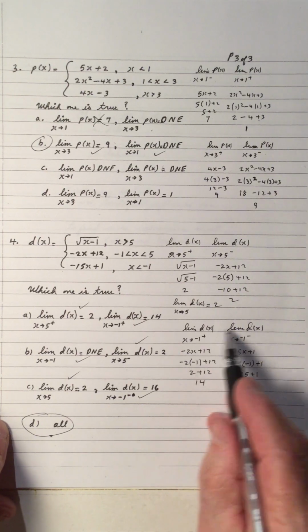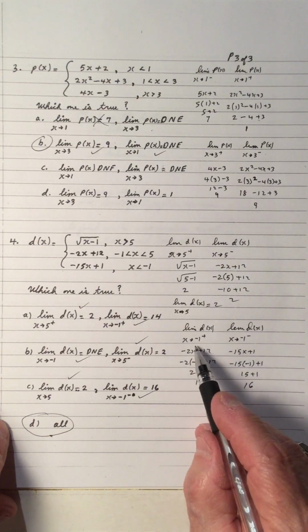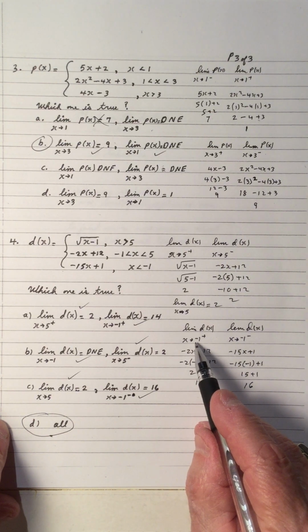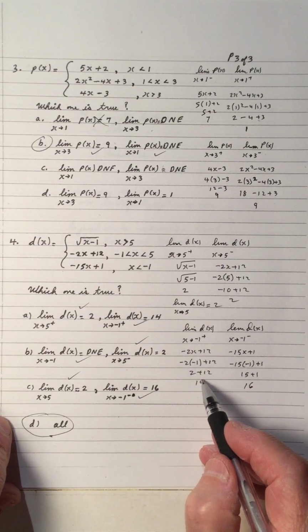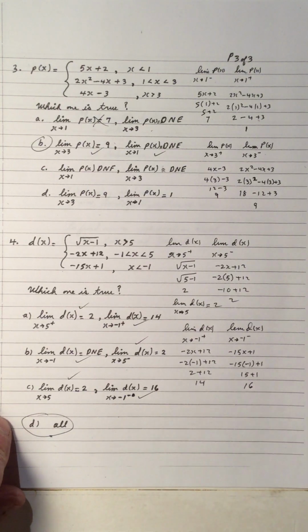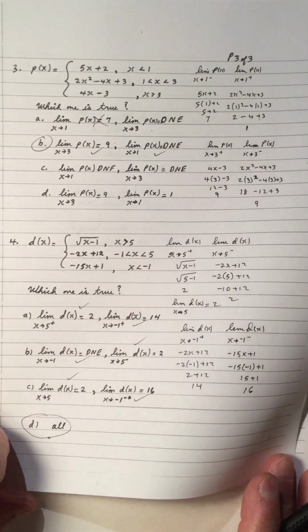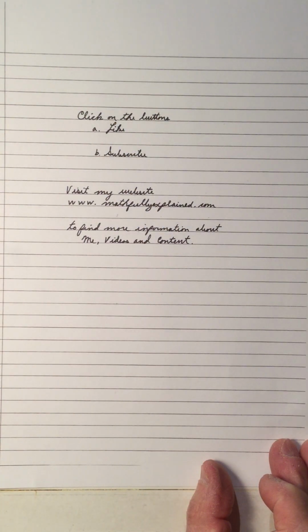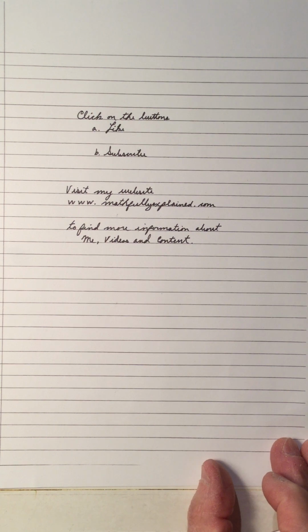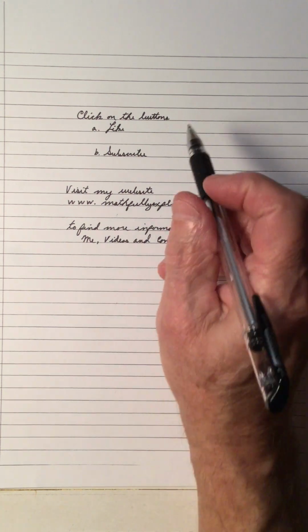They're not equal, so the limit does not exist at negative 1, because the left and right are not the same. So again, a few different questions to look at the limits on the left and the right of a number.